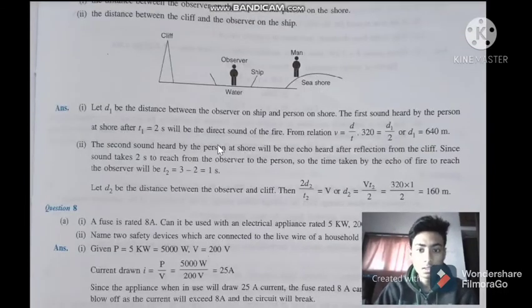So in this case, we are considering D1 as the distance between the observer on the shore and the ship. The first sound heard by this person, T1, which is 2 seconds, will be the direct sound from the fire of the gun. We would get V equals D upon T, because here no echo is there; simply the sound is coming directly to this person, and one would be echoed from here to here. So 320 is equal to D1 by 2. Ultimately, D1 is 640. This distance is 640 meters.